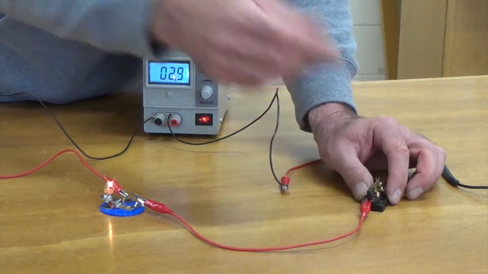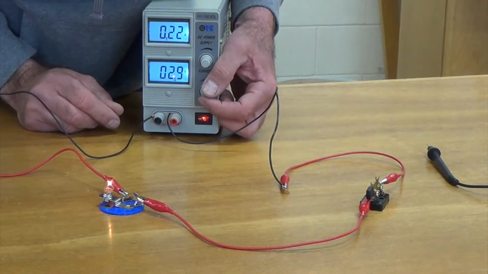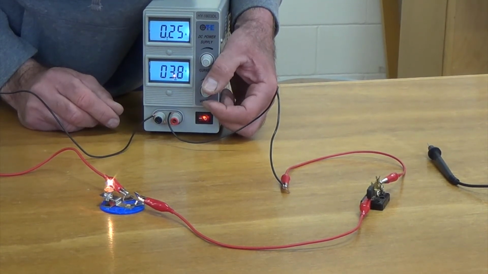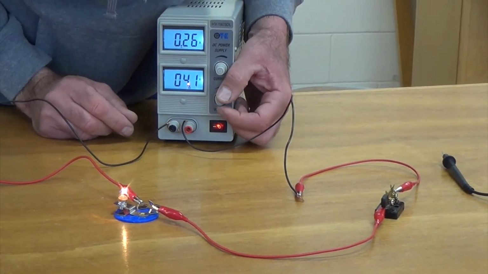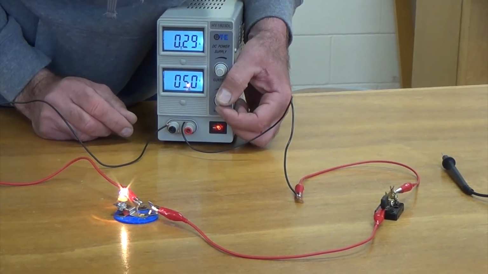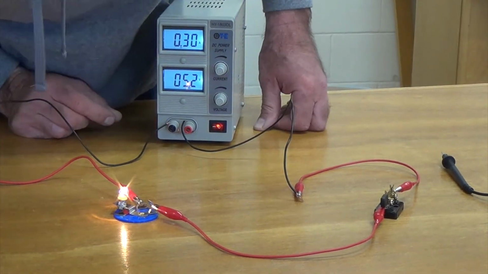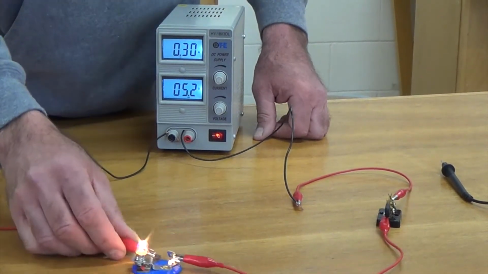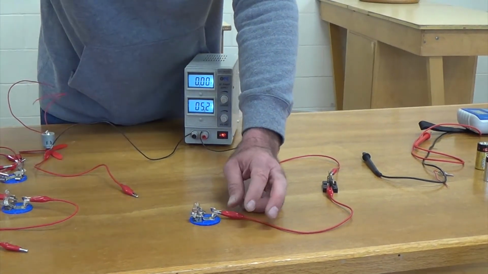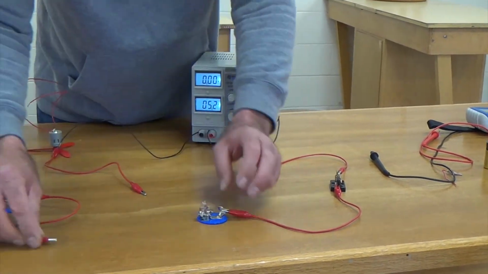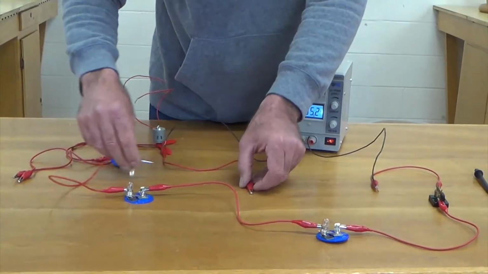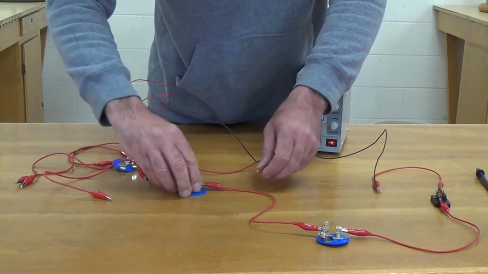So if I want to add another light to the circuit, let's turn it up a little bit. Otherwise we're going to lose it. Let's go up to like 4 volts maybe. 5, let's go to 5. All right, is that about 5 or so? So if we want to connect another light in here, see how bright that is, right? I want to connect another light in here. We can do that by just continuing the path, but adding another light to the system.